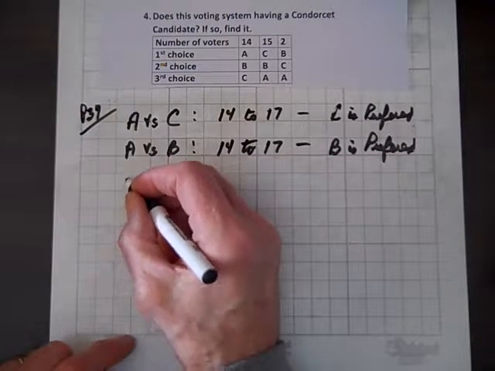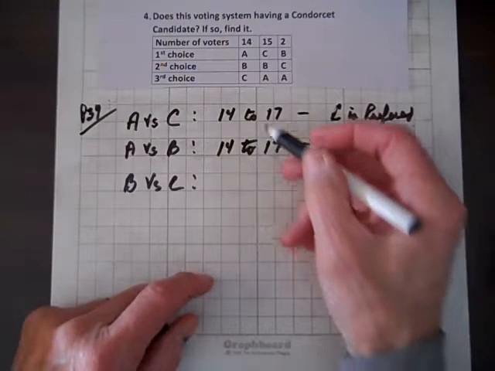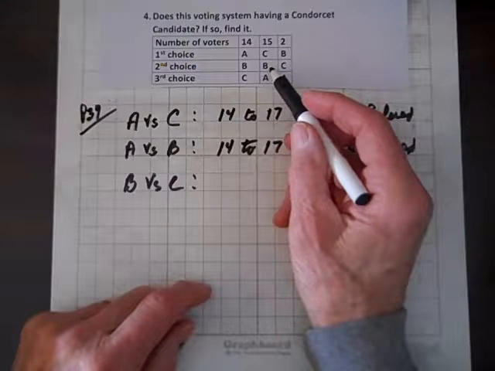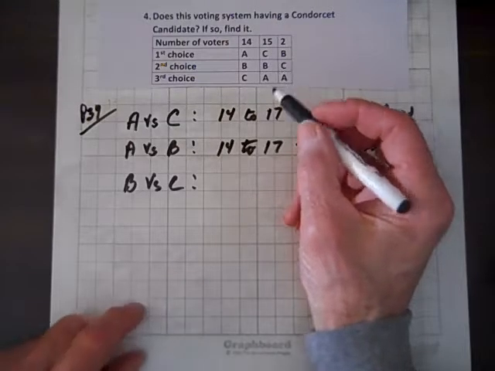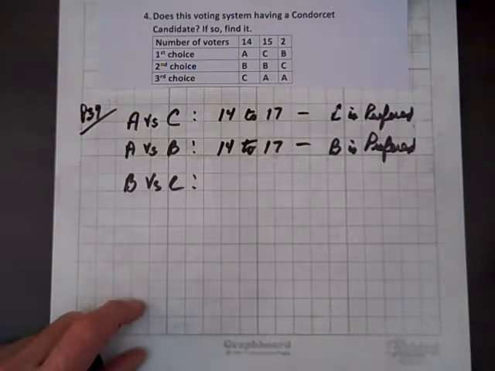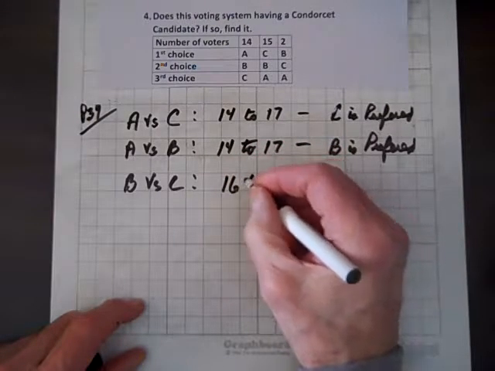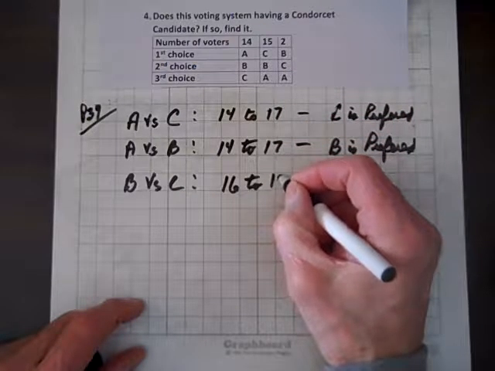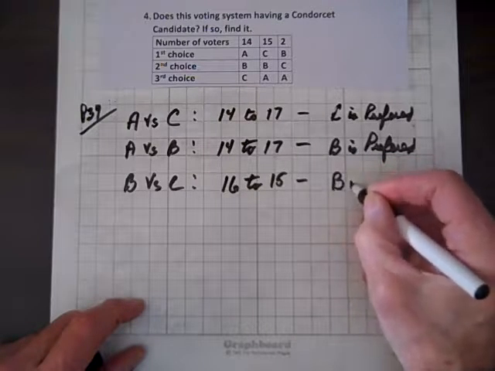Now it looks like it's down to B versus C. So in the first column, B is above C. In the second column, C is above B. In the last column, B is above C. So 14 plus 2, those are the sum of the first and third column votes, is 16. So 16 to 2, and C took the second column and acquired 15 votes. So B is preferred.